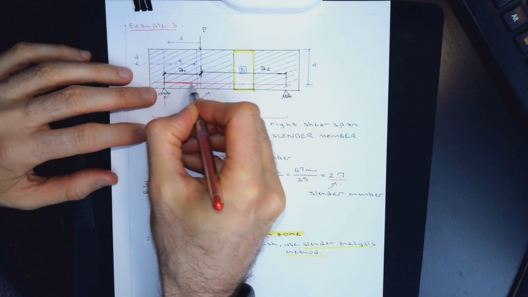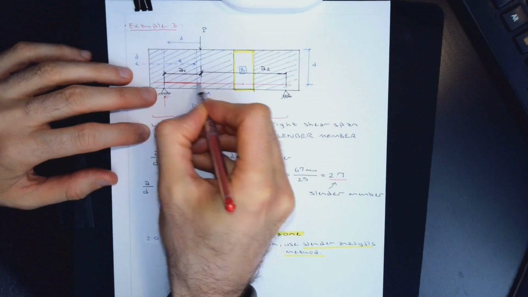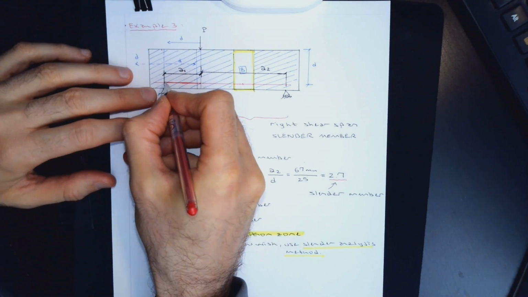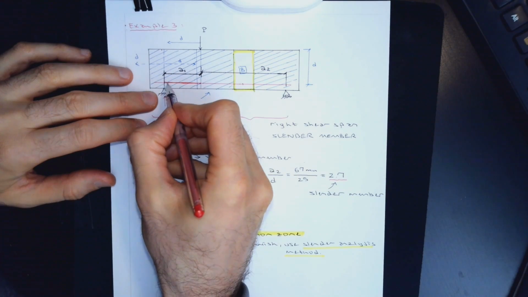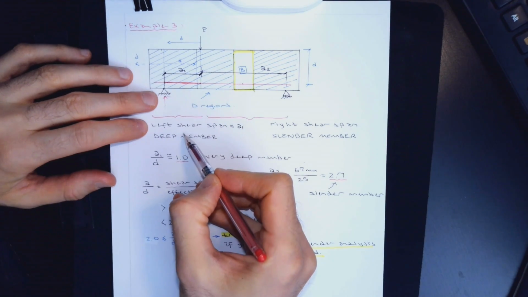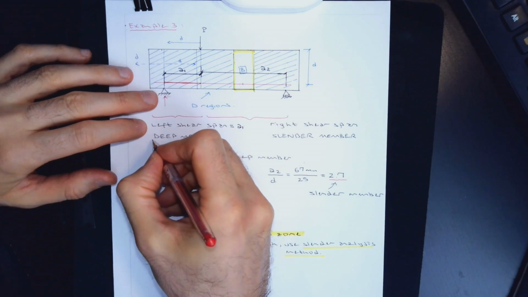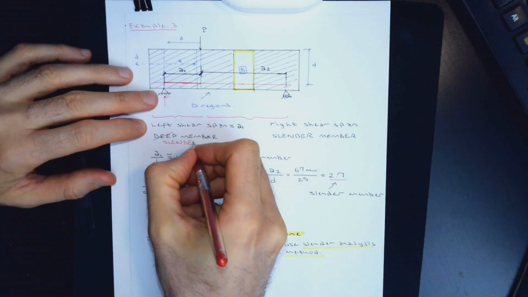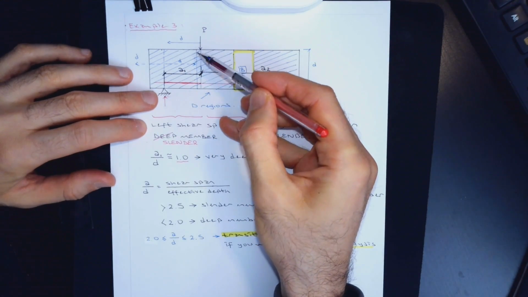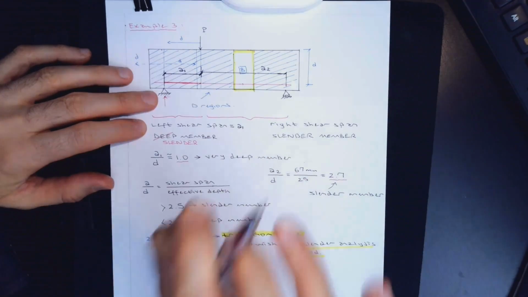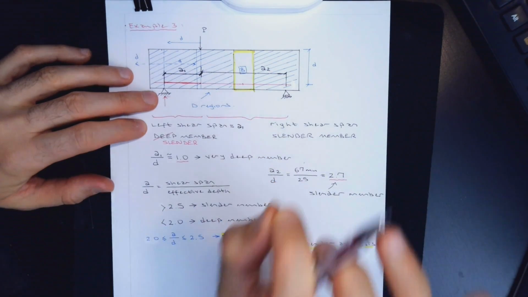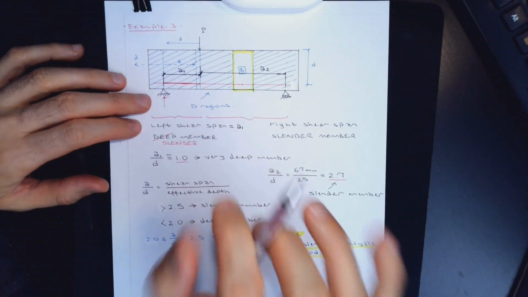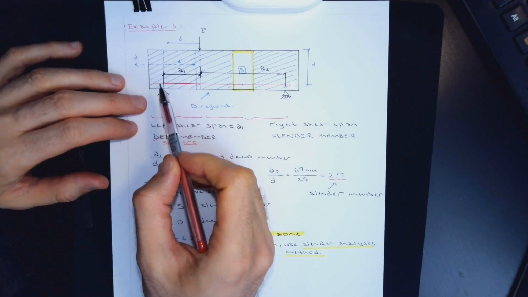So if you look at stress contours, let's say you did a finite element, you will see this almost the same. For that reason, development is very important. If you don't develop the bar at the support, you wouldn't benefit the increased capacity of a deep member, and your member will simply act as if it was a slender member. So you would lose the efficiency which comes with deep members. Keep that in mind. Whenever you have a deep member, reinforcement must be anchored at supports, meaning that it has to be developed properly even if you have a simply supported point.